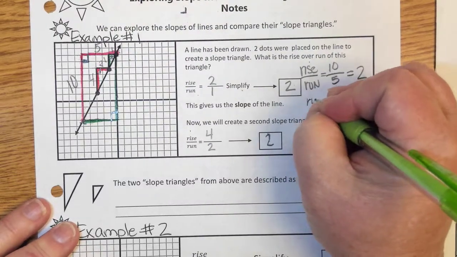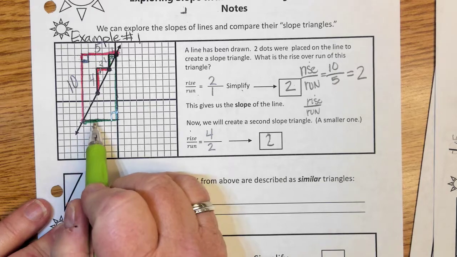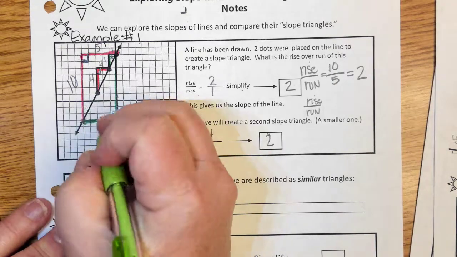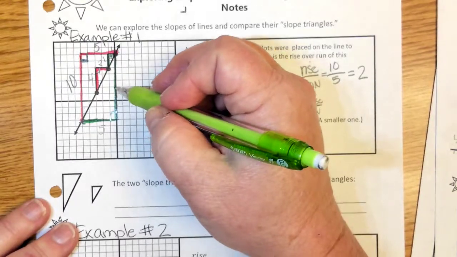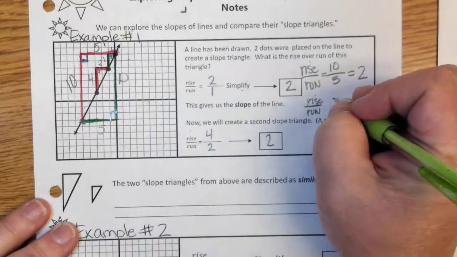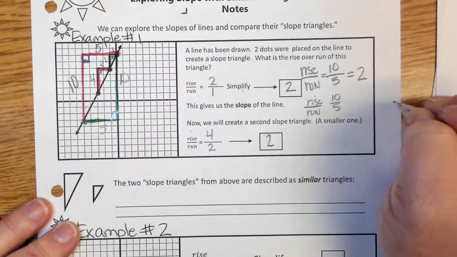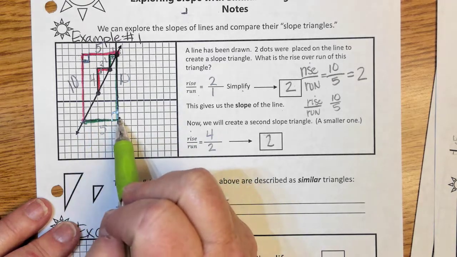So if I counted that, as long as I keep it straight, my run is 1, 2, 3, 4, 5. My rise is 1, 2, 3, 4, 5, 6, 7, 8, 9, 10, and I get 10 over 5, which was the same thing. The tendency when you do this is to put this on top because you count across first.